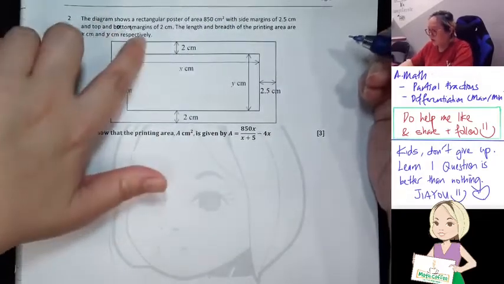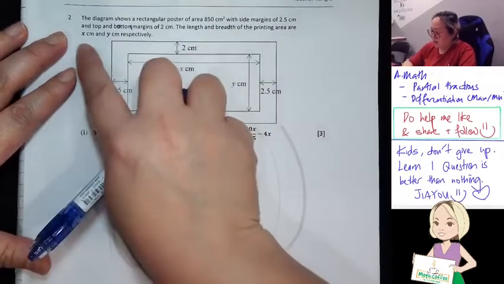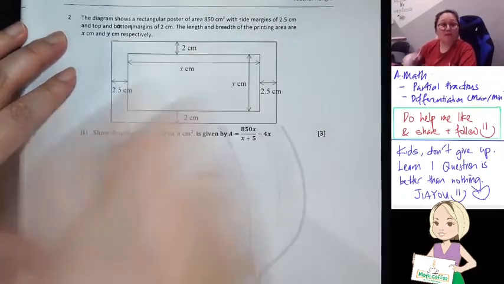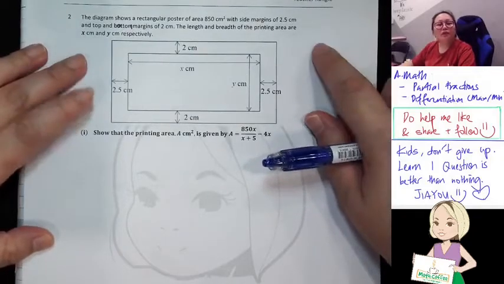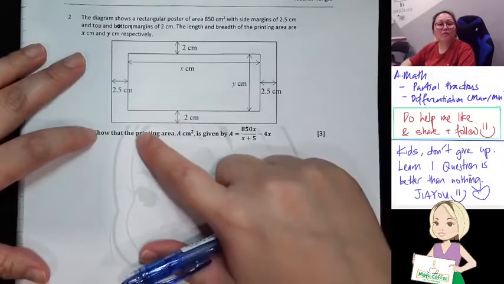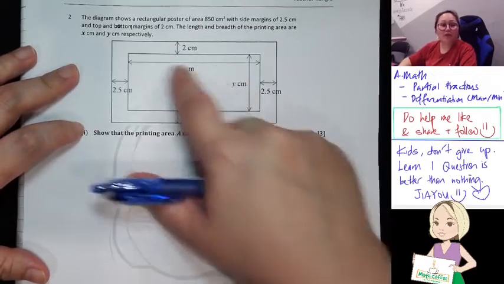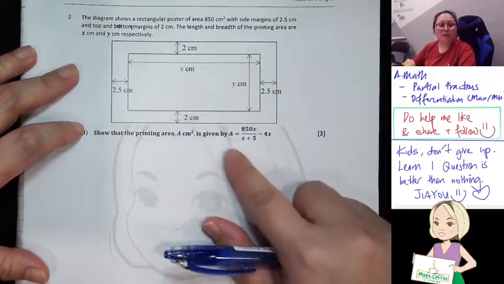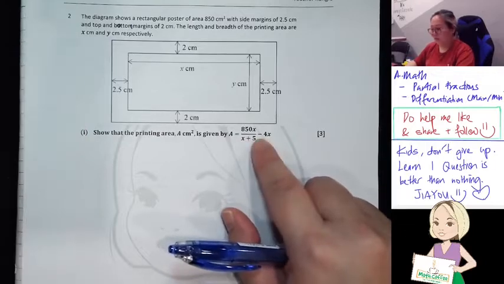Okay, and the top margins of 2 cm. The length and breadth of the printing area are x cm and y cm respectively. So your task is to show the area of the printing area, which is the inside, in terms of purely x. Do you see that? It's purely x, purely x.